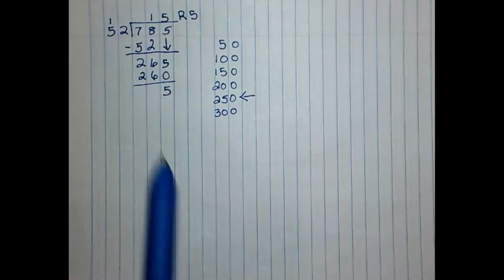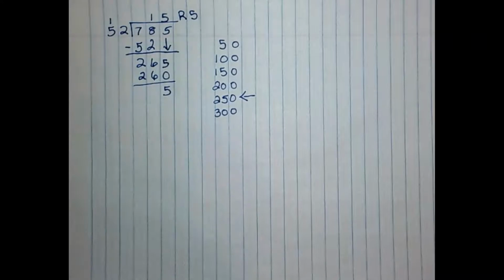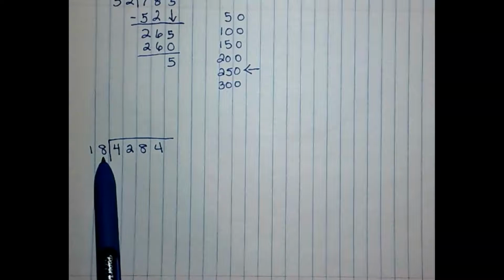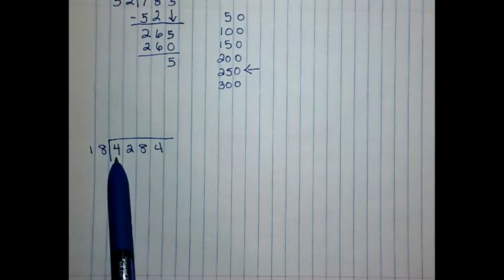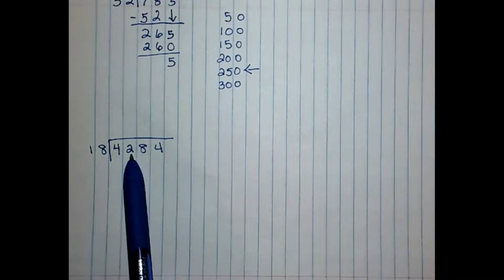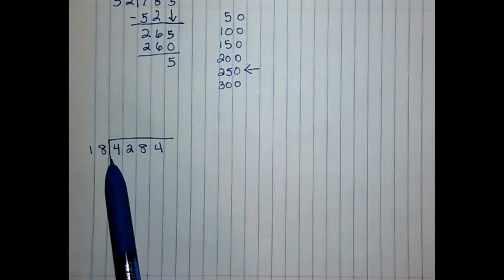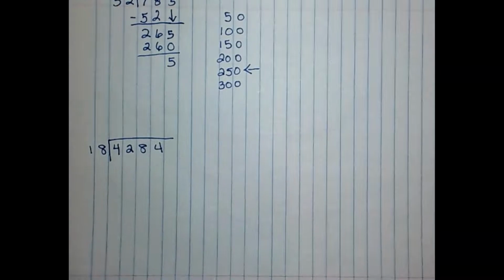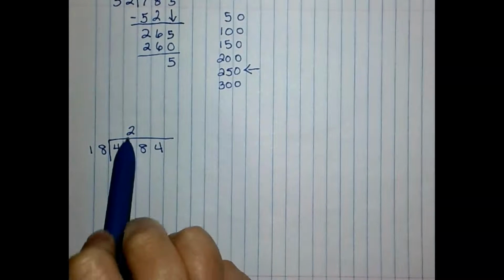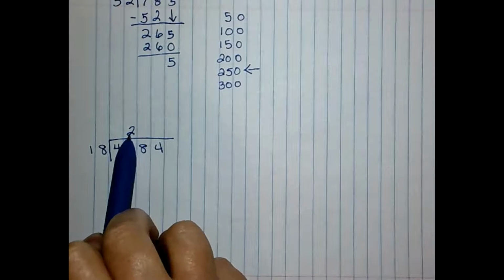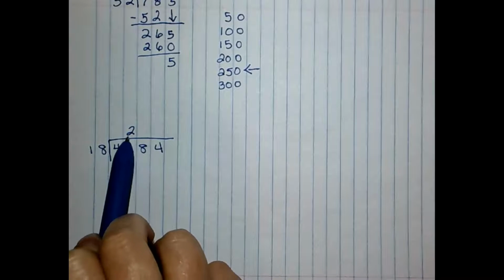Let's try a problem in which we have 4 digits in our number. Can I make a group of 18 from this 4? No. But I can from 42. I'm going to expand it to 42 now. 18 can be rounded to 20. And I know that 20 can be done 2 times from 42. I'm putting it above this because I'm only using these 2 numbers. And so this part of my quotient goes up top right here.